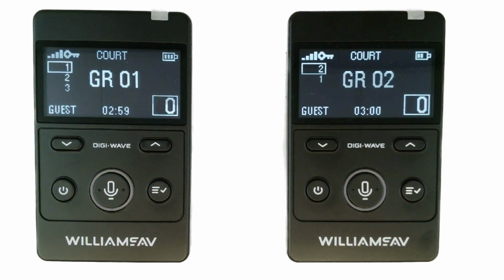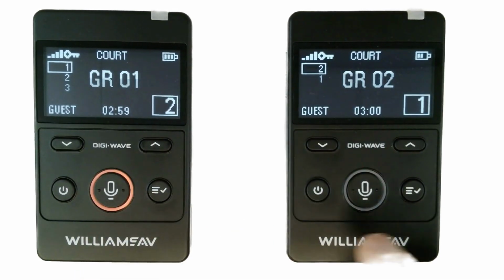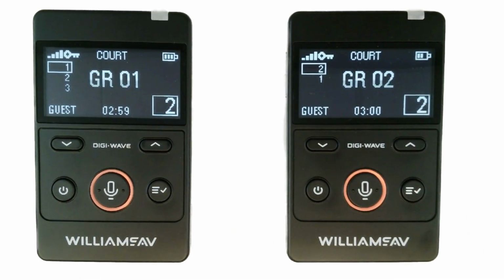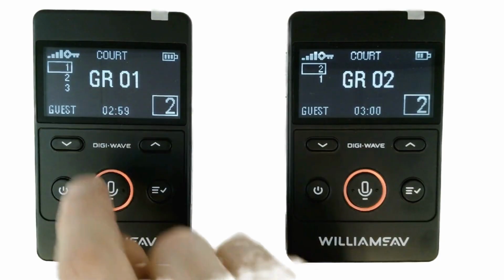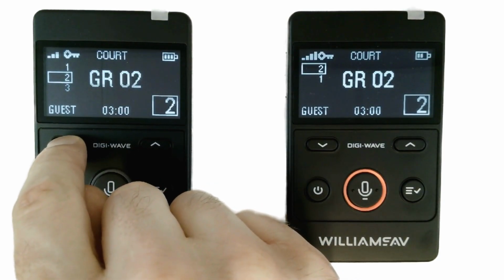Now, if everything looks good, tap the talk button on all transceivers and test the signal broadcast for all groups and devices. Make sure to test all groups on devices that are configured for more than one group.